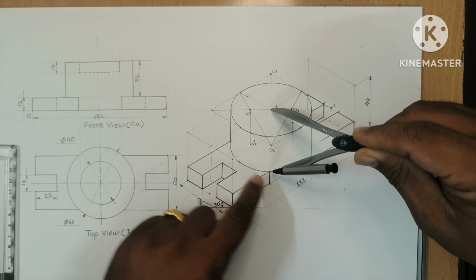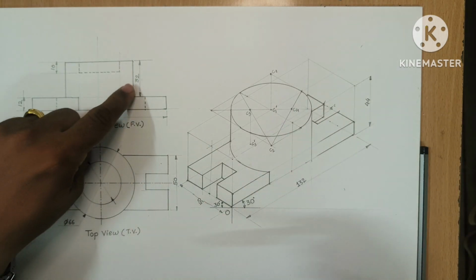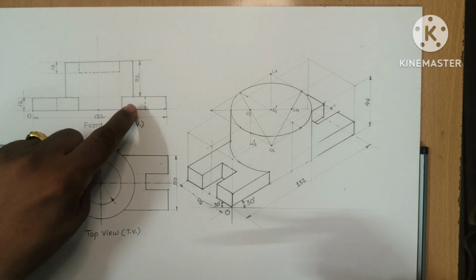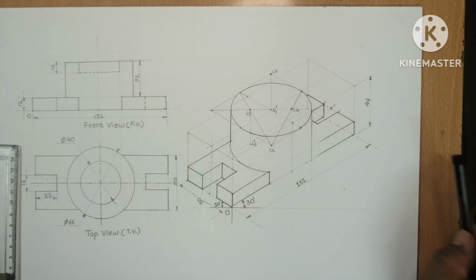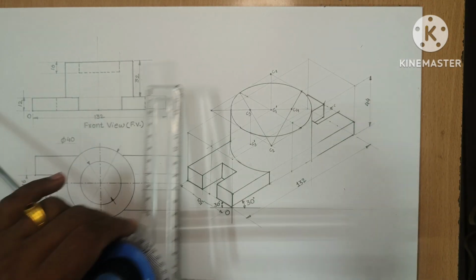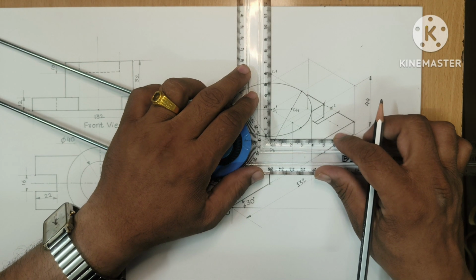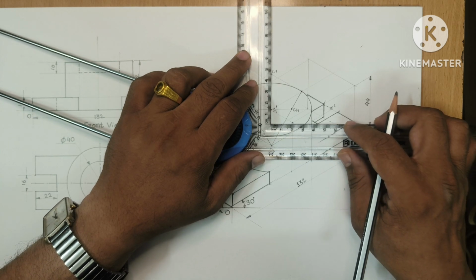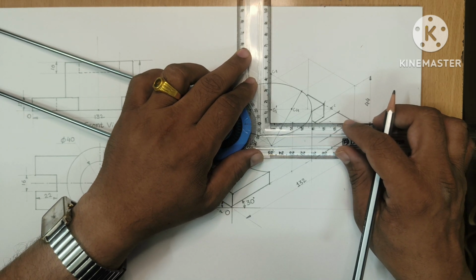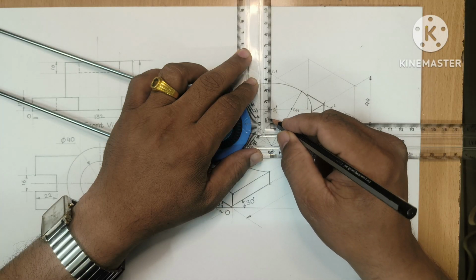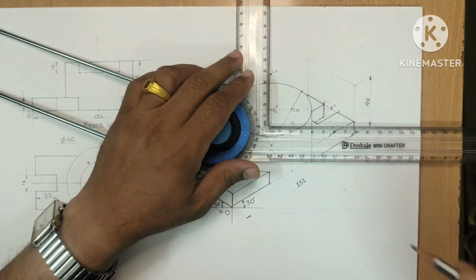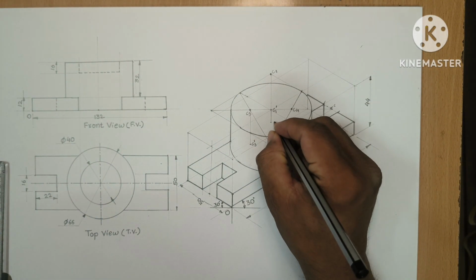This 32 distance plus 12 means it will be 44. Then transfer the point C1 44 millimeter below, means C1 dash to C1 double dash will be 12.